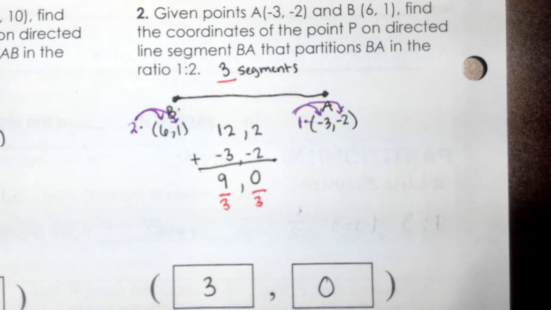On this next one, we're on the graph, so at least I'm going to be able to show you at the end where the partition point actually is, too. Alright, let's keep it rolling.